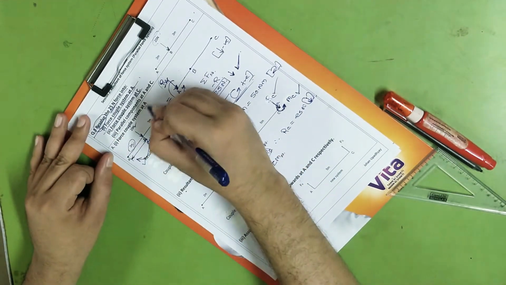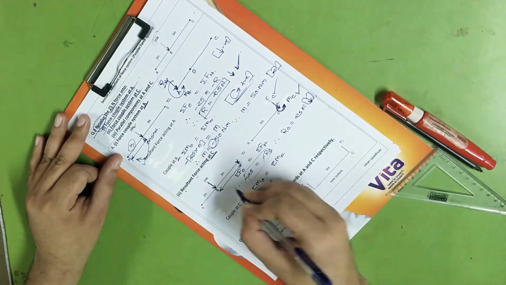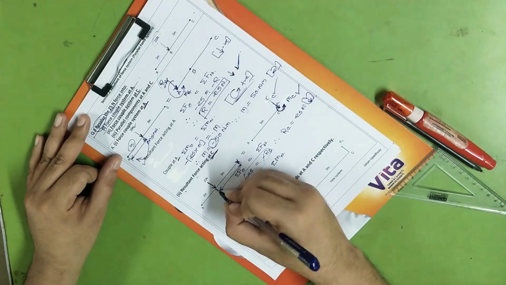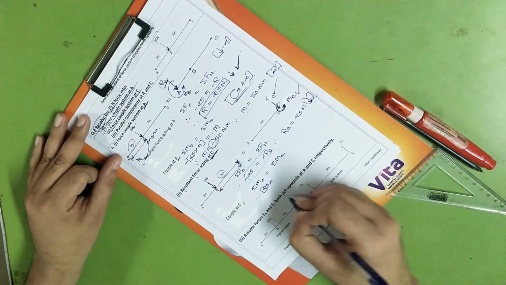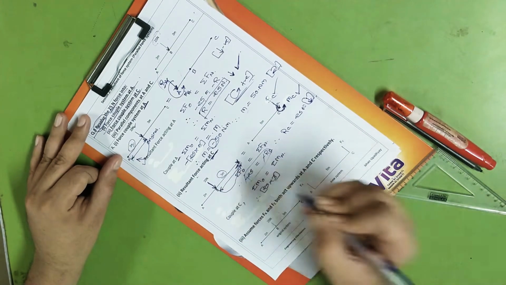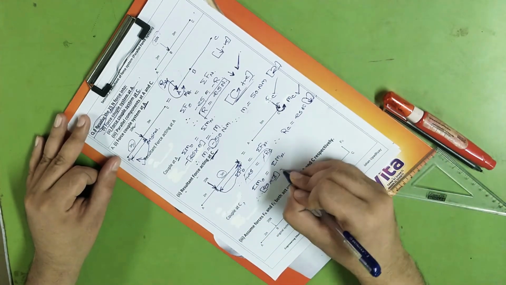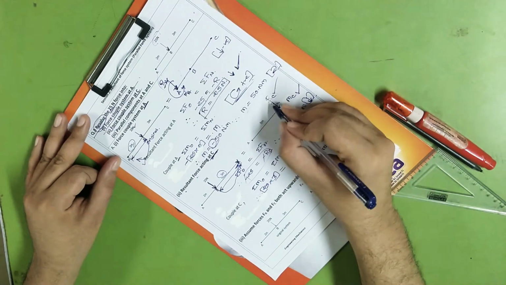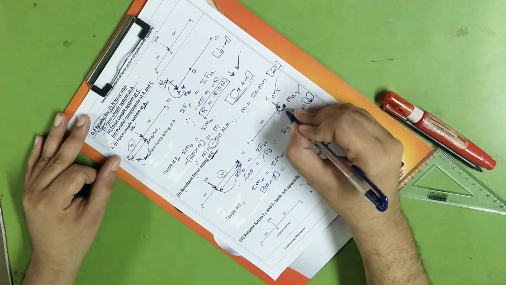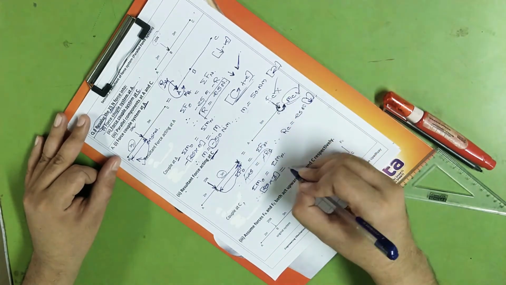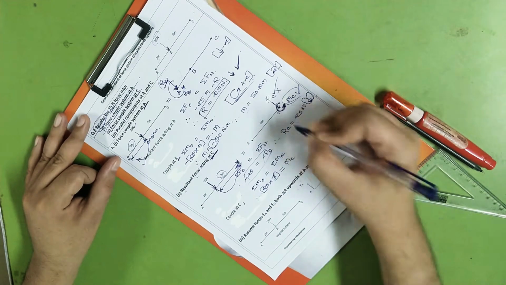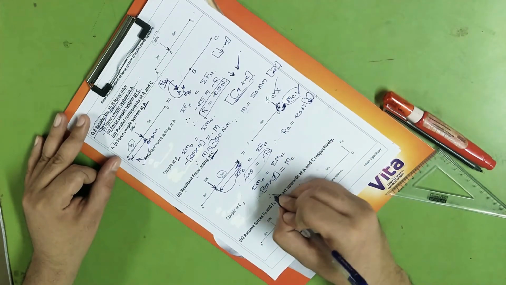So when they asked for A, I took moment about A. Now they are asking for C, so I am taking moment about point C. That distance is given to me as 3 meters, so 25 into 3, and this will produce moment in anti-clockwise direction, so we'll put a plus sign over here, is equal to, again RC is passing through point C, so it will produce zero moment. Then only left is what? MC, that is moment at C. Again I have assumed this in anti-clockwise direction, so we'll put it positive.